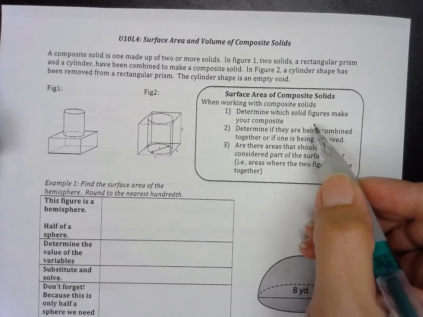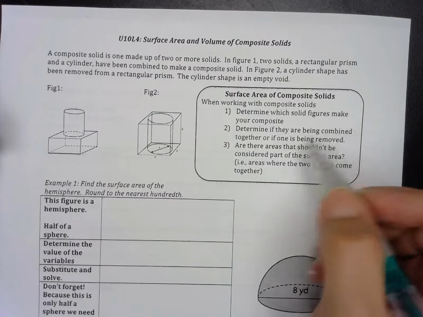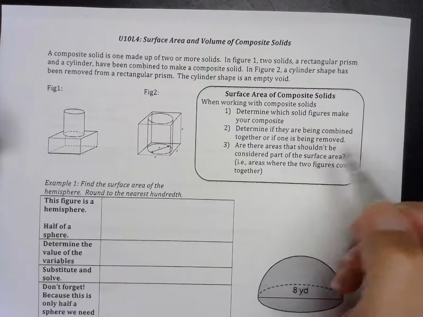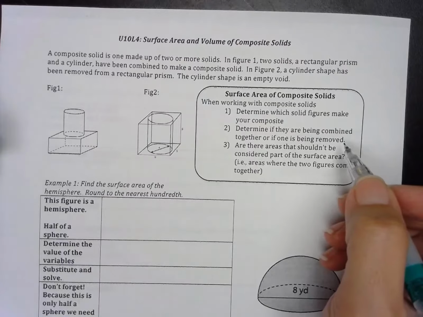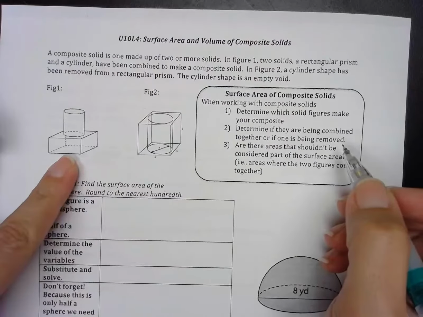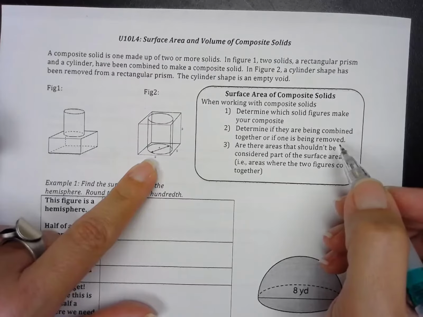Do we have rectangles? Do we have triangles? Do we have pyramids? Do we have cones? Do we have spheres? All of those, we want to determine what we have. Then we want to determine how they're being combined together. Are we adding them together, just sticking them together and saying they're one thing? Or are we removing one shape from the other one?